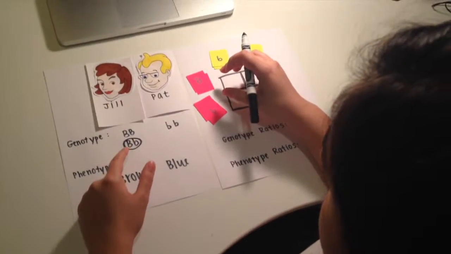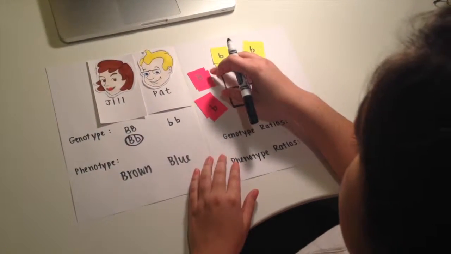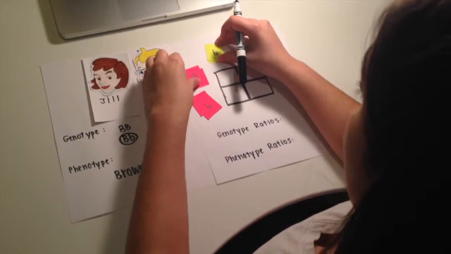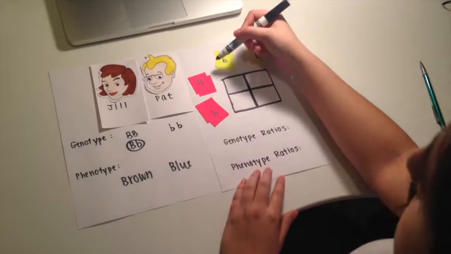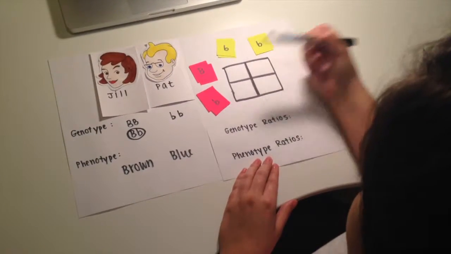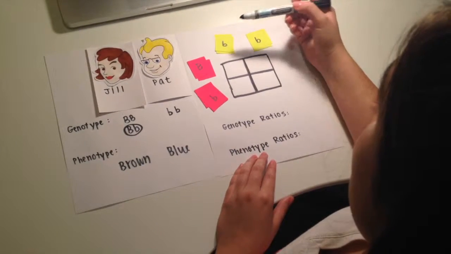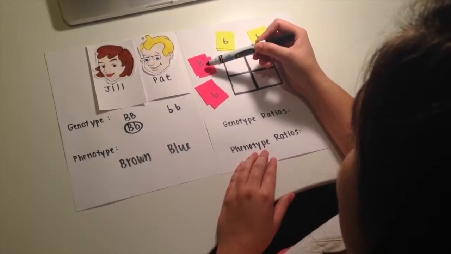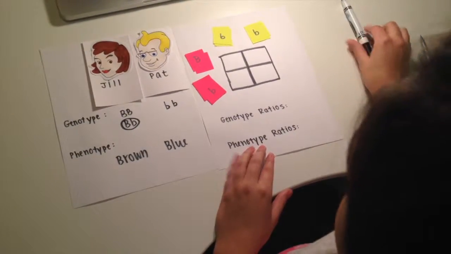Each one of their genotypes produces a gamete. When those gametes are put together, they create a zygote with a combination of alleles. Pat's alleles are the yellows, and Jill's alleles are the pink. Pat has no choice other than to give little b, little b. Jill can either give a big B or a little b. They move like this.